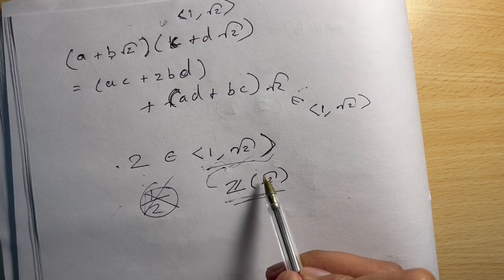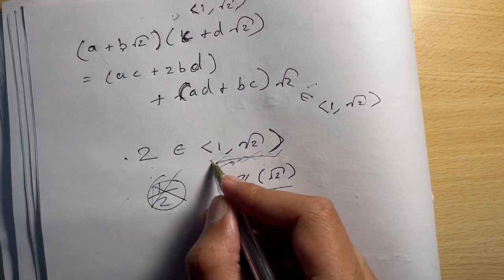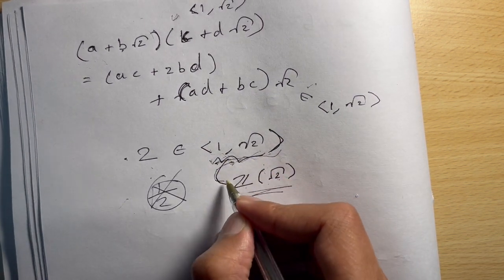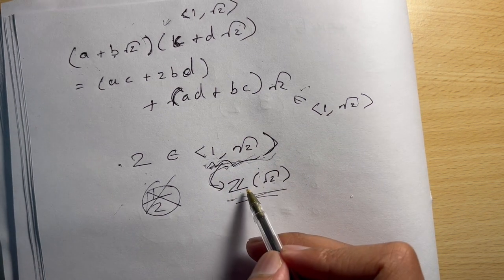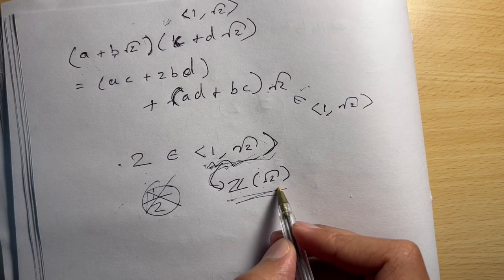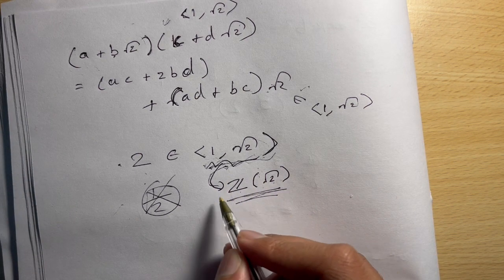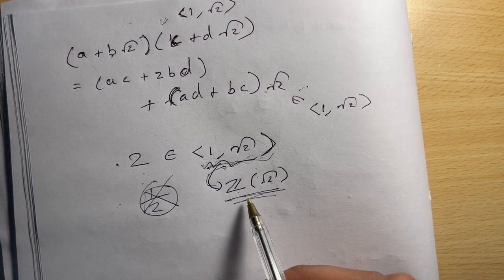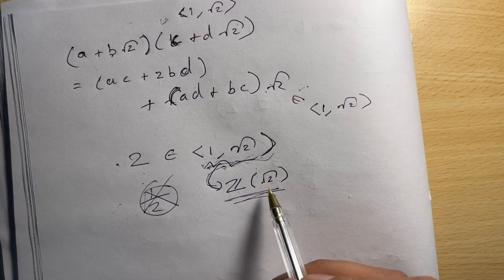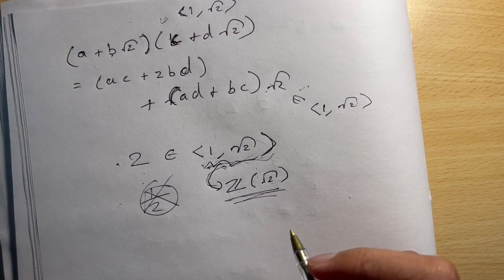Clearly this ring must contain this, because rings are closed under addition. And this also happens to be closed under multiplication, and that means this is indeed the smallest set that contains the integers and root 2 and is a ring.